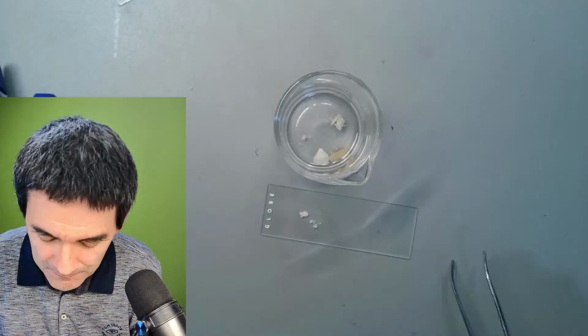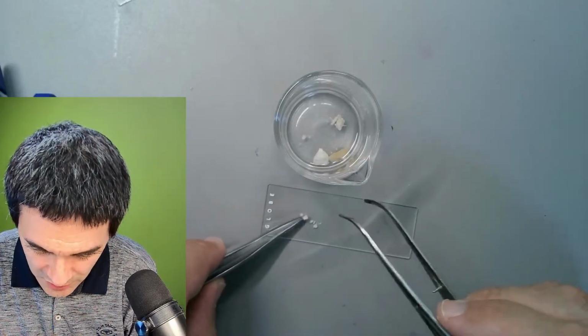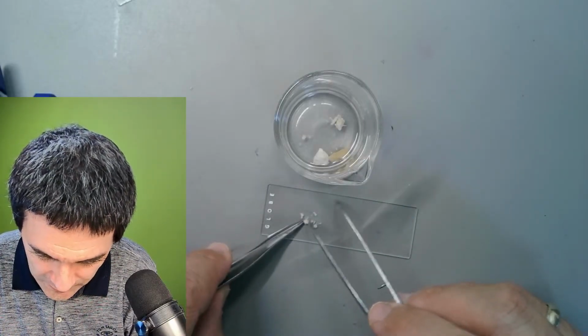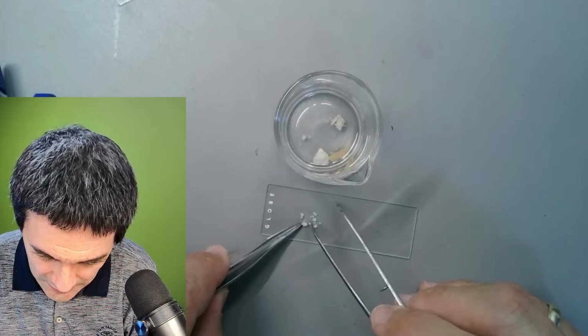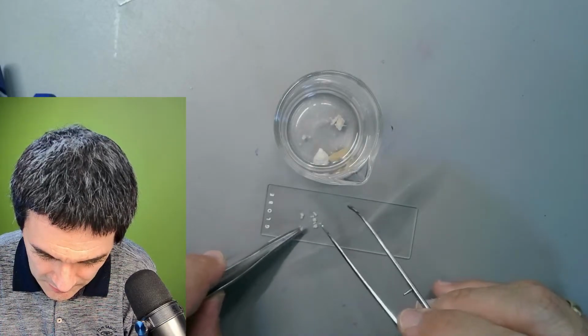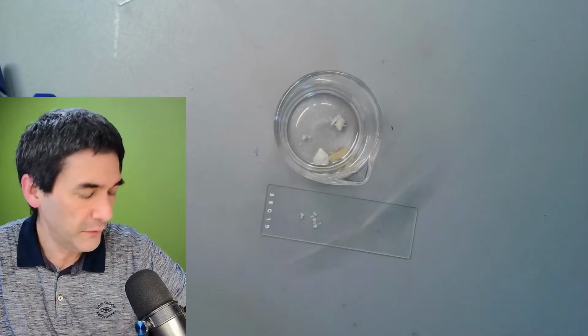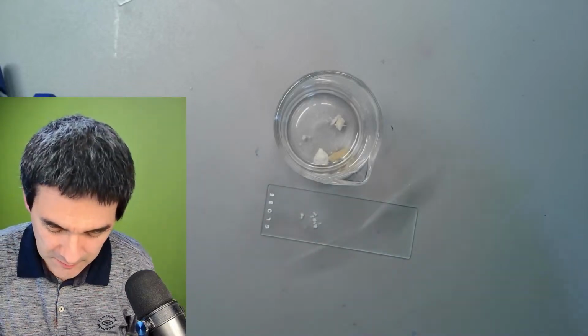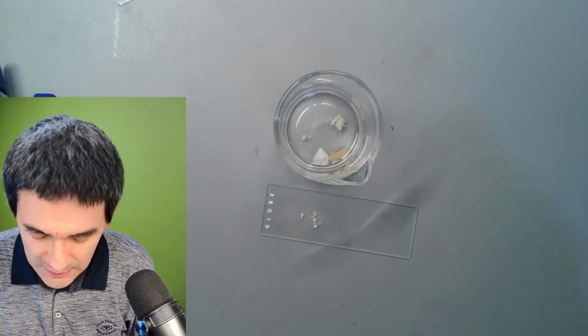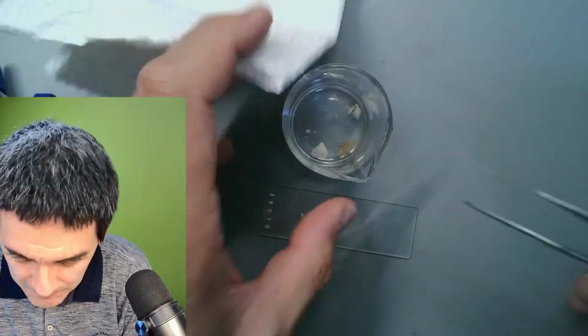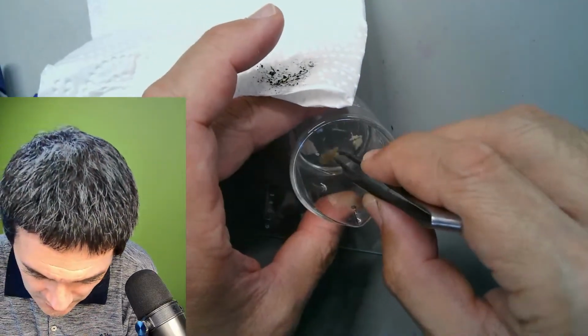So I'm going to just put this away. You have to really rip it apart a little bit. Okay, I'm going to use tissue paper to clean off the tweezers. Okay, this still might be a little bit too thick. So then another one over here.